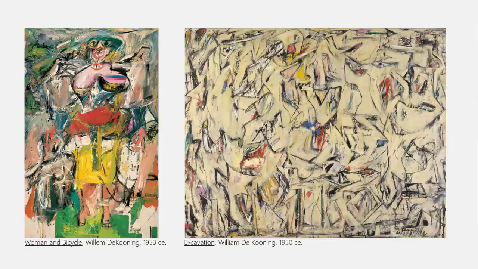Okay. And so lastly, just in terms of the general topic of expressiveness, I just want to talk about abstract expressionism for a second, talking about de Kooning. And we're going to be talking about this painting, Excavation, multiple times in this class. It will appear on multiple quizzes and tests. And there's a lot to say about it. But for right now, I just want to make sure you're looking at it for a second because I think it's a really interesting painting and it's an important painting.